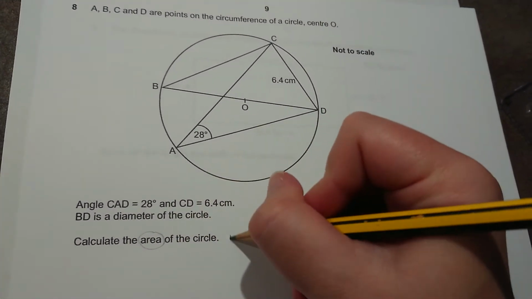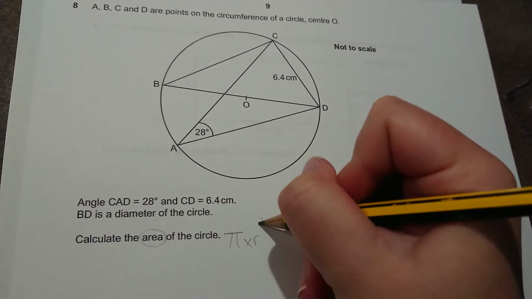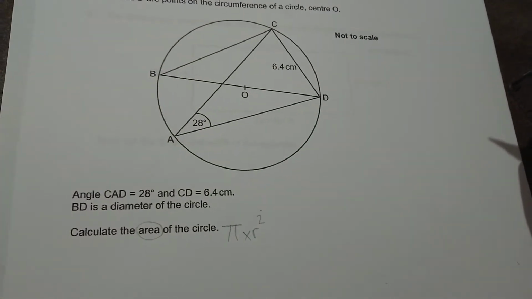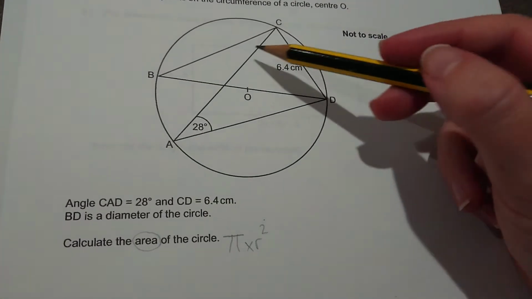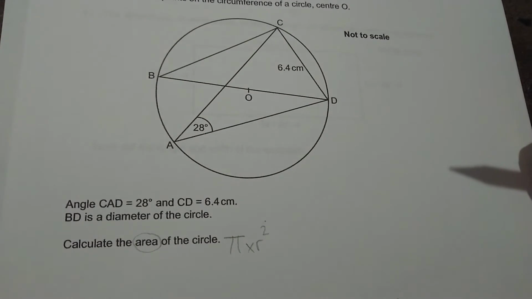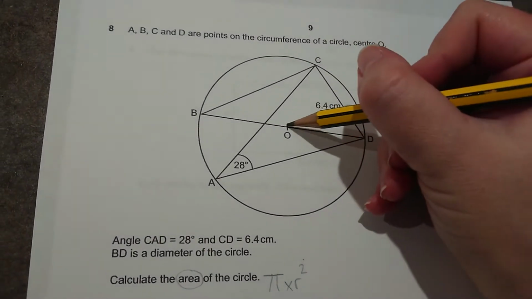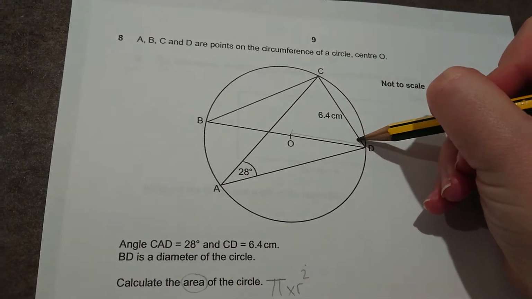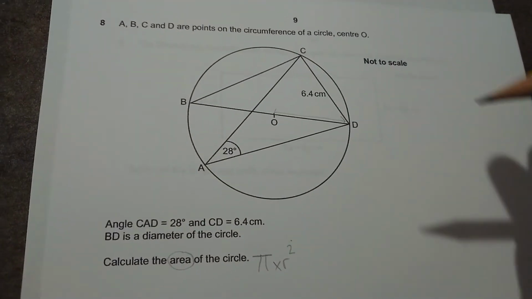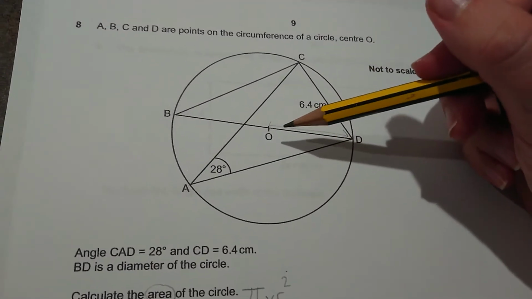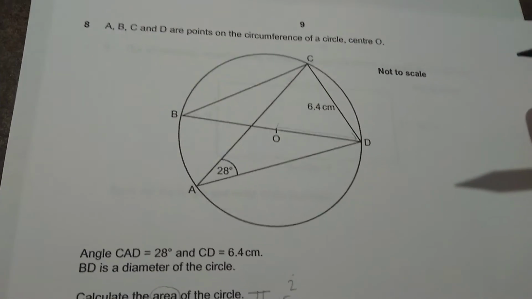So area of a circle, everyone in the class knows, is pi times r squared. So looking at that diagram, it's always worth just thinking, can you work out the radius? Well, we know the radius is from here to here. I mean, it's a 5-mark question, so realistically it's not going to be just a case of saying, oh, the radius is 5 and working it out.